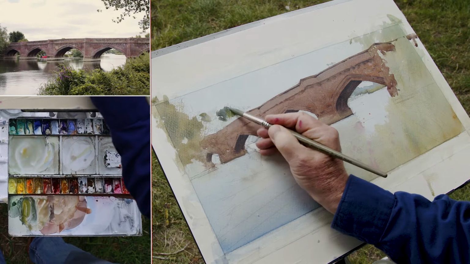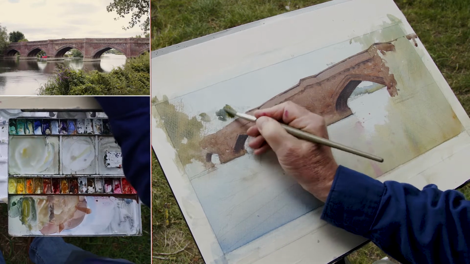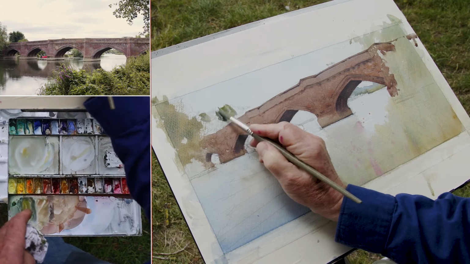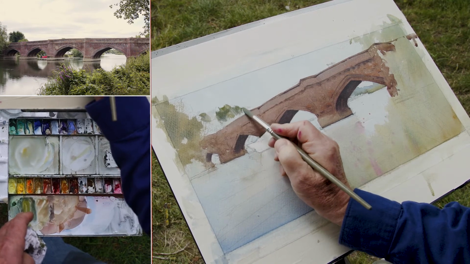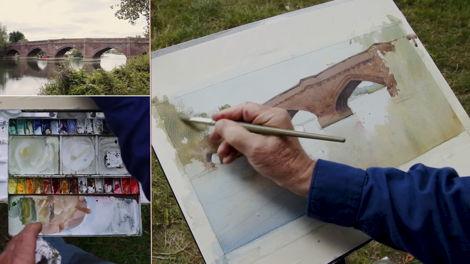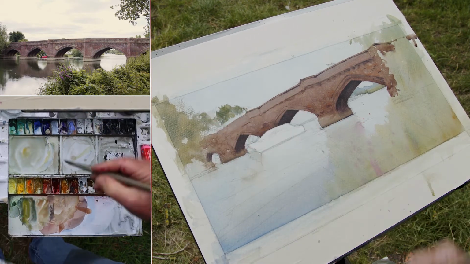So as you can see, I'm mixing actually on the paper. I'm going to get a drier edge here. I don't want these trees to be too dominant.